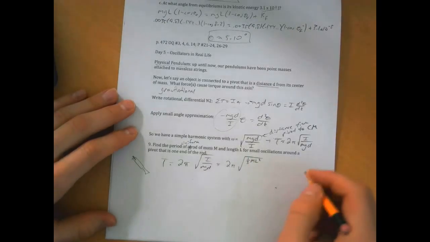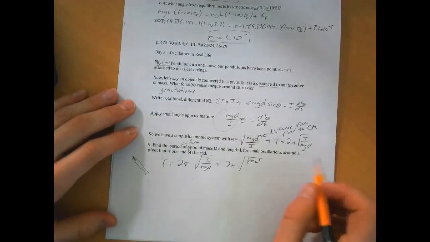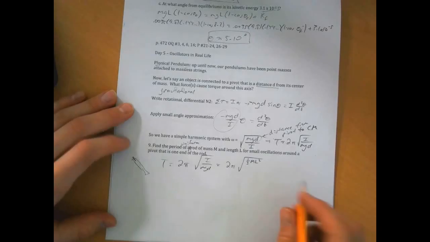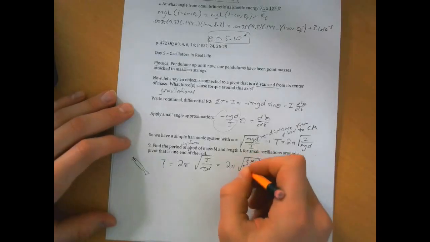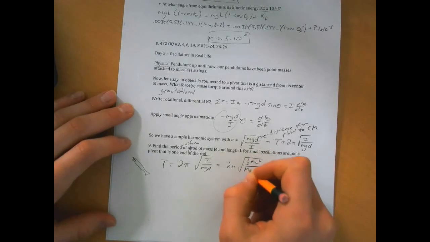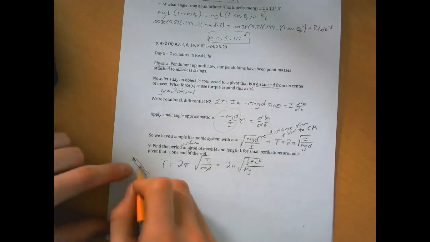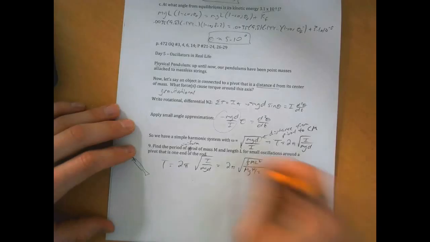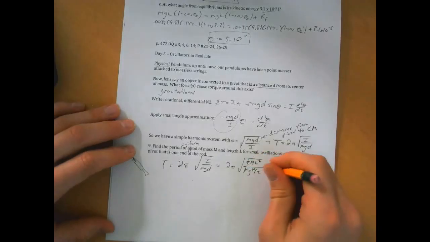moment of inertia equals integral of r squared dm. You might also be given the moment of inertia through the center is 1/12 ml squared, in which case you could then use the parallel axis theorem. And it's mass, g, and this distance, halfway down, so that is L over 2. And we can cancel out a factor of L, we can cancel out a mass, leaving us with 2 pi root.